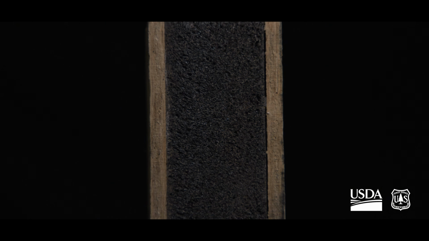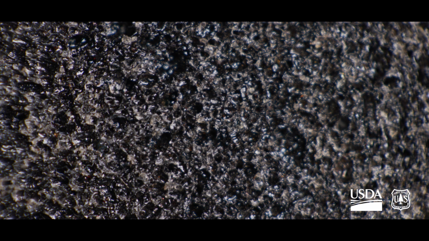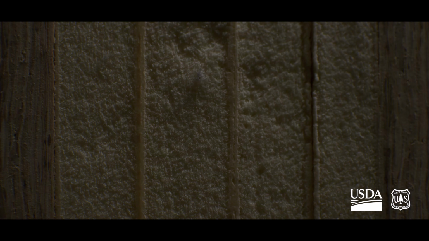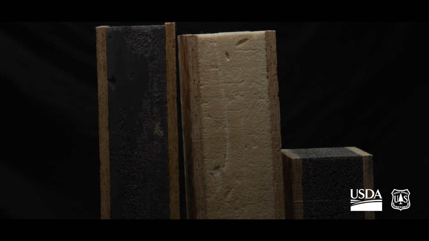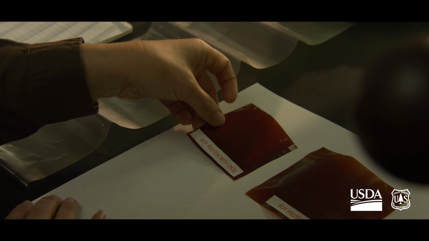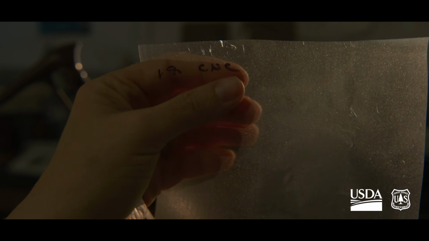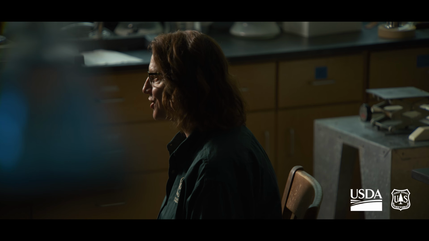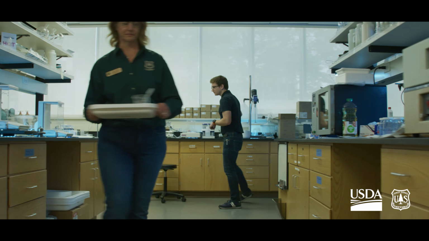The Forest Products Laboratory is interested in them because it really helps us meet our goals of managing the forest in an innovative and responsible way. So we are able to take forest residues and forest resources that otherwise may not have an application, convert them to cellulose nanomaterials, and incorporate them into new products.